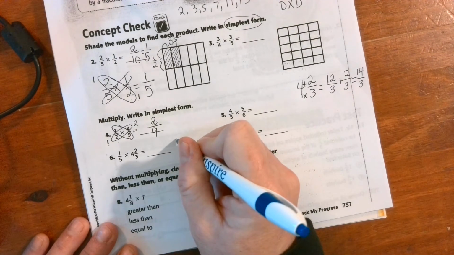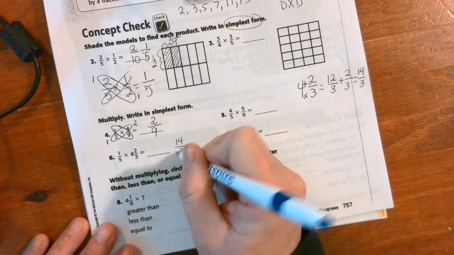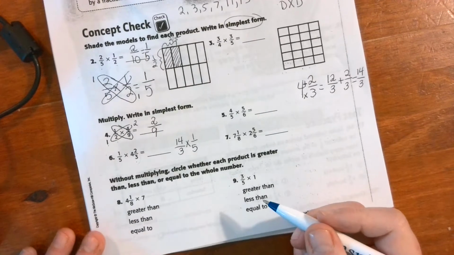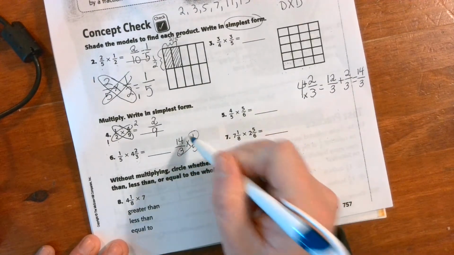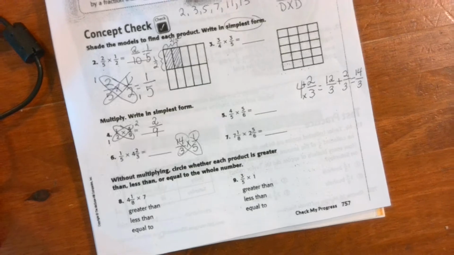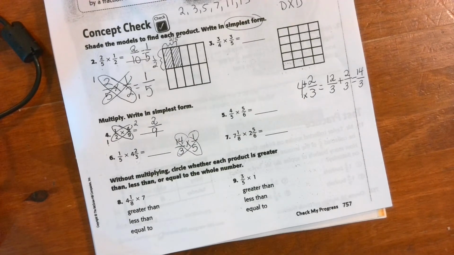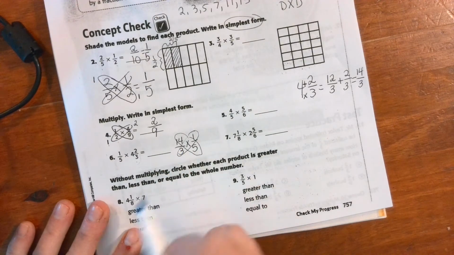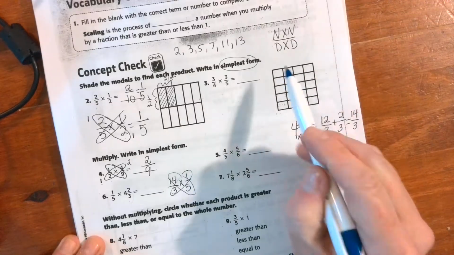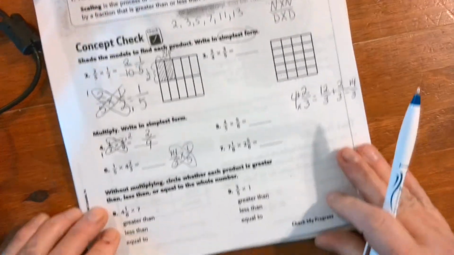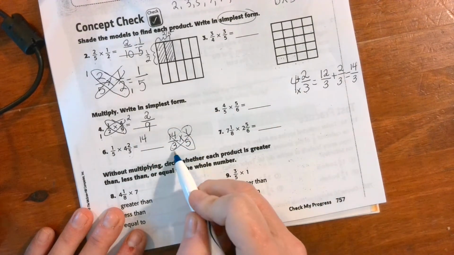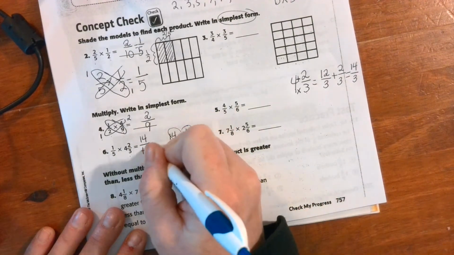All right, now I'm going to rewrite my problem. 14 thirds times 1/5. And 1 and 3 don't have anything in common. Do 14 and 5? No, unfortunately. So now what's my next step? Yep, multiply your numerators and then multiply your denominators. 14 times 1 is 14. 3 times 5 is 15.